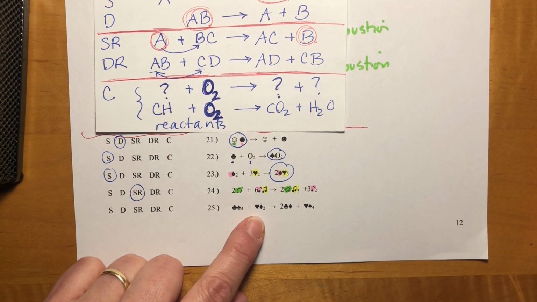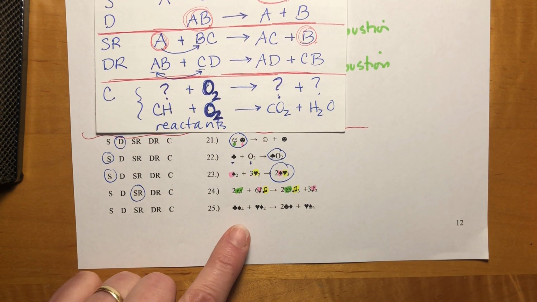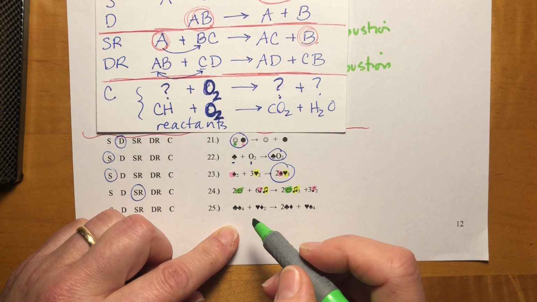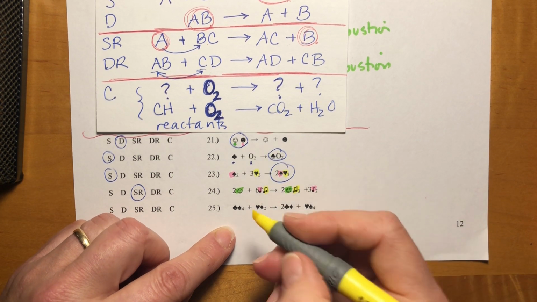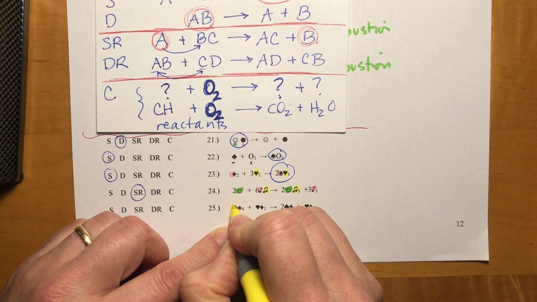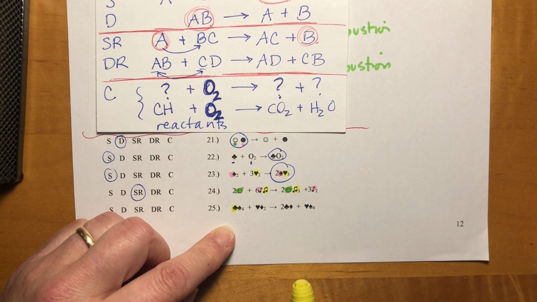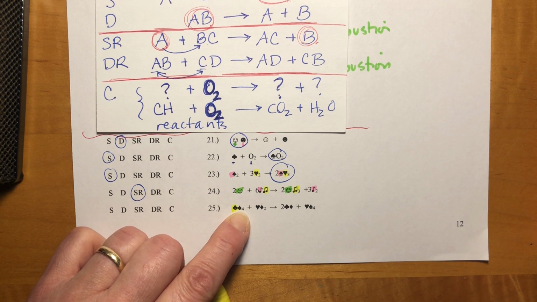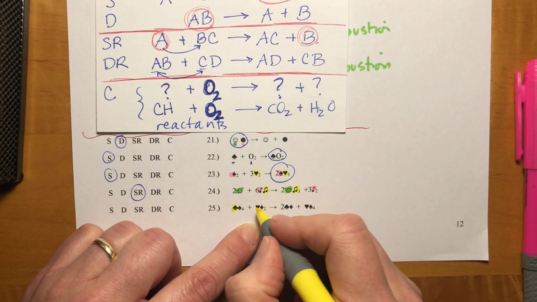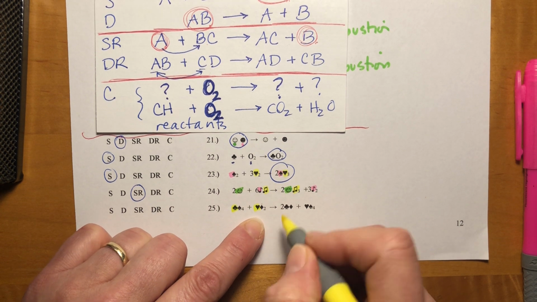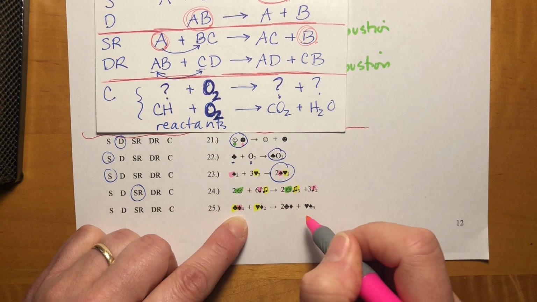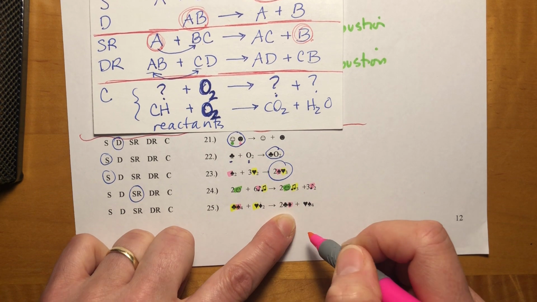And then the last one's a double replacement. You can see this clover was bonded to this spade, and the heart was bonded to the diamond. But what happened? They ended up switching places. Instead of the clover being with the spade, the clover's now with the diamond.